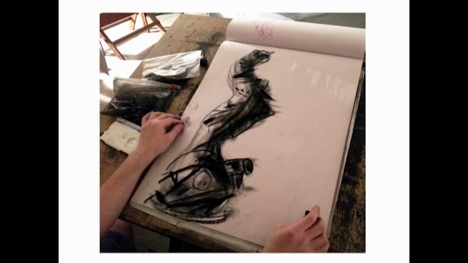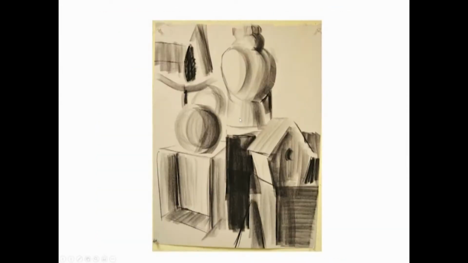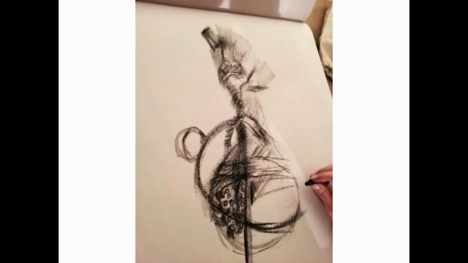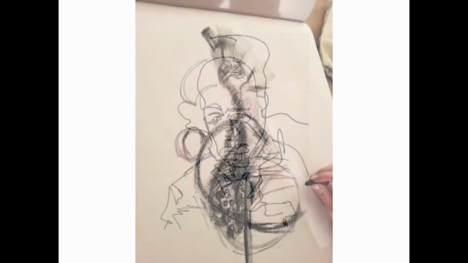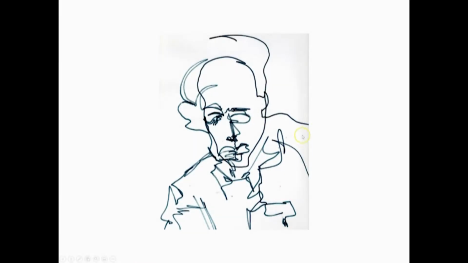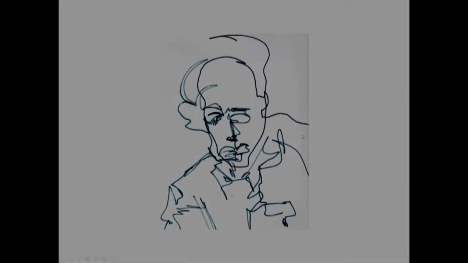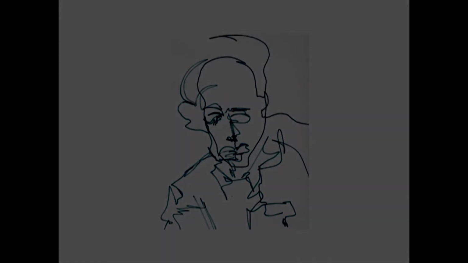Let's see if there's any more. There's another quick mass gesture with some line. And you see where the hand is smudged through it a little bit. Just let those things happen. Some quick mass gesture with some line here. Same thing. And that's an old continuous line drawing, which we already talked about. So, mass gesture with line. Let's look at a demo.